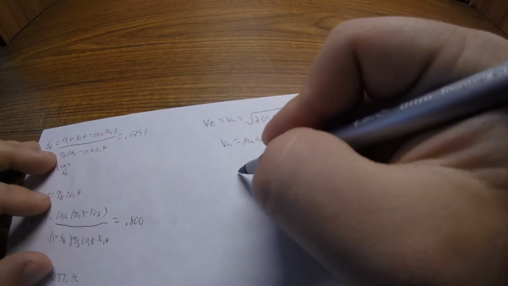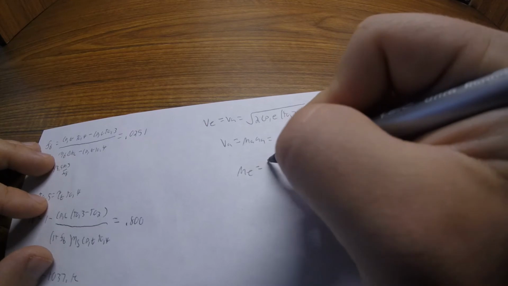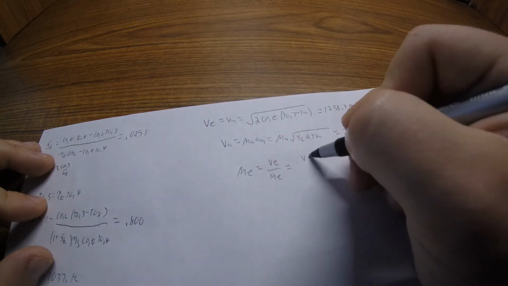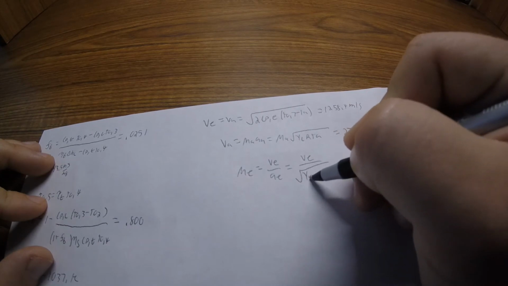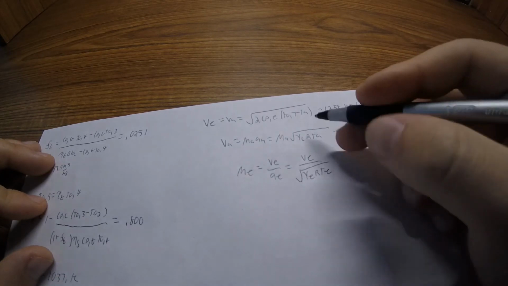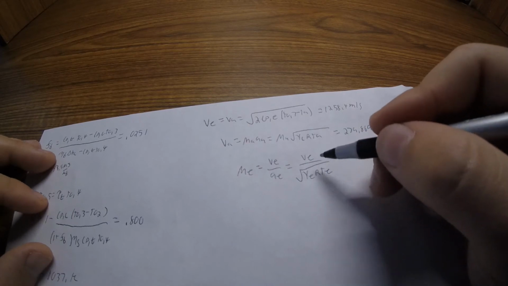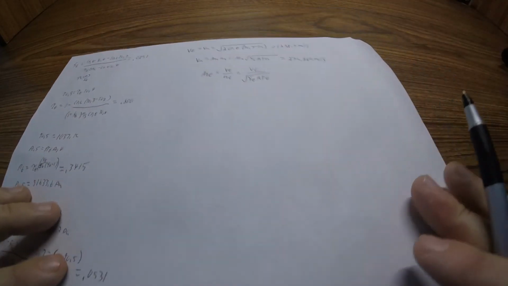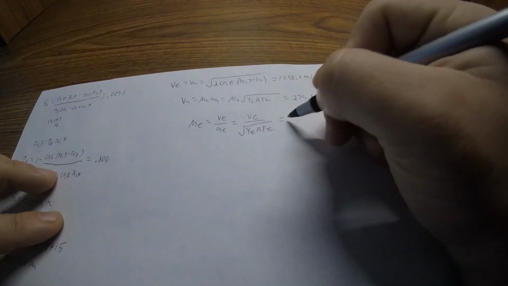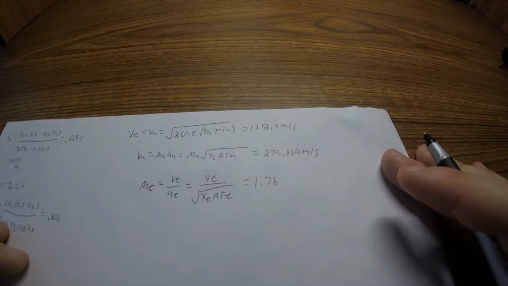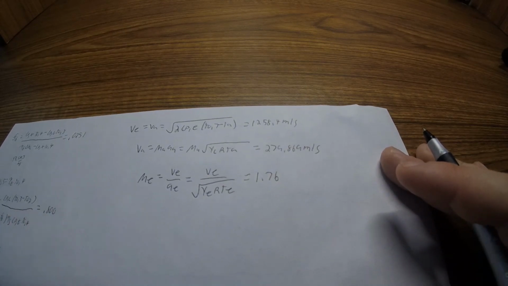Now let's calculate the exit Mach number for fun. VE divided by AE equals VE divided by the square root of gamma the exit, R times T exit. So this is again that gamma afterburner, temperature of the exit, which is that. I have all these numbers, 1.76. So Mach number of air coming out of this thing is quite large.